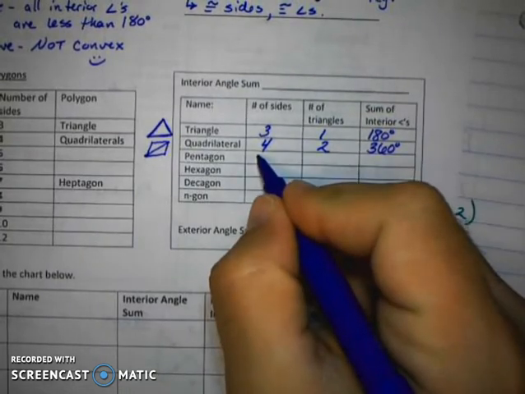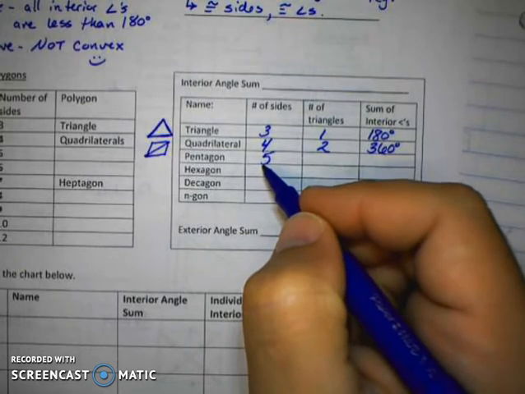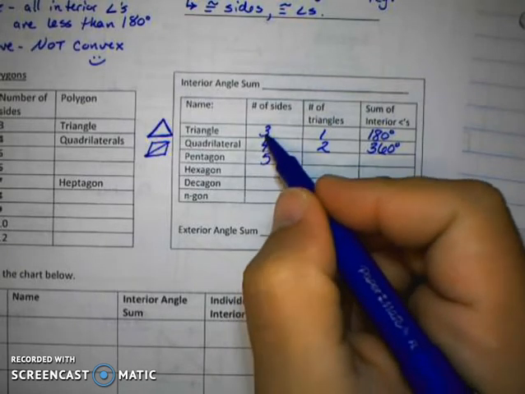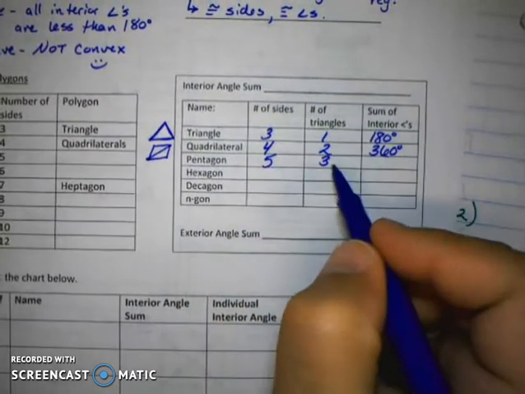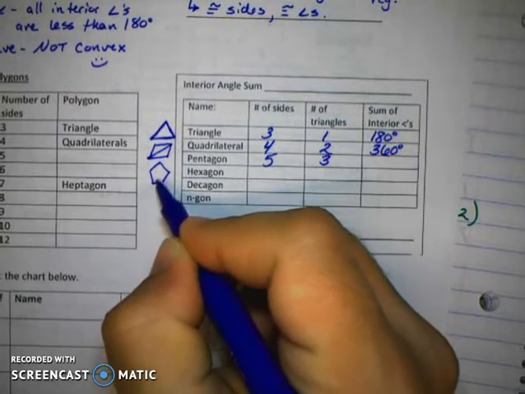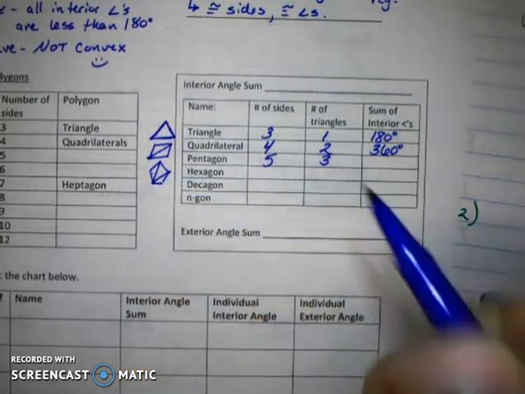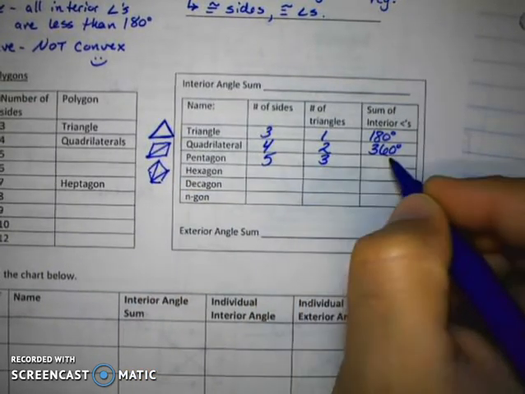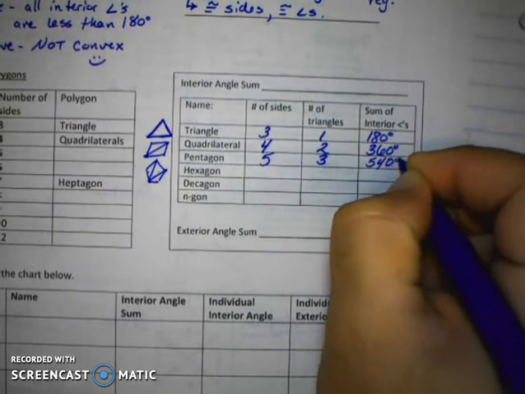So then with a pentagon, there are 5 sides. Okay? And you kind of start to notice a pattern. As I add a side, I also add a possible triangle. So if you draw a pentagon and draw all the diagonals you can from one vertex, we get 3 triangles. 3 times 180 is 540 degrees.